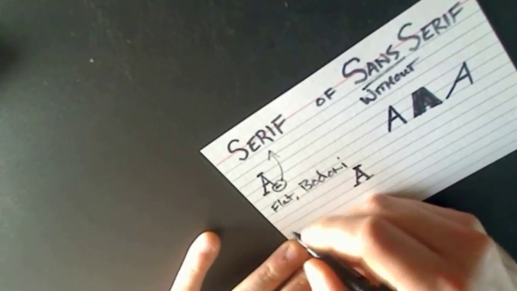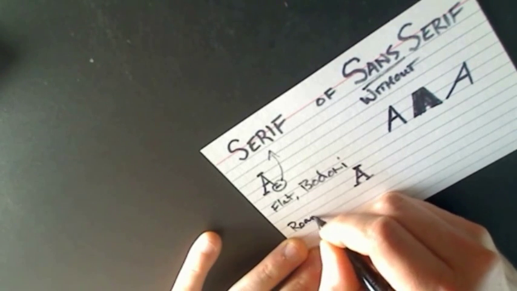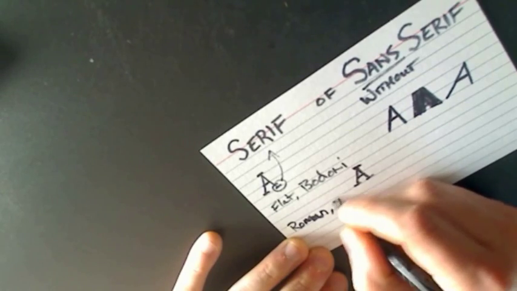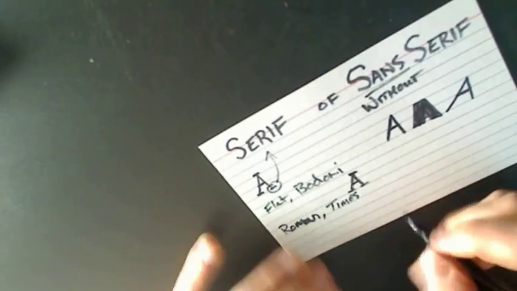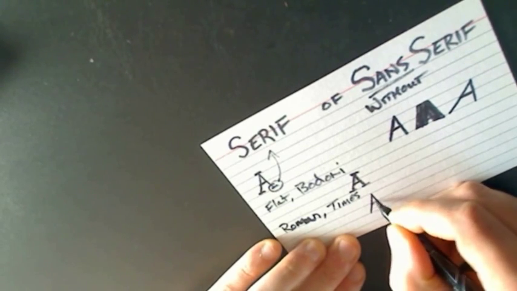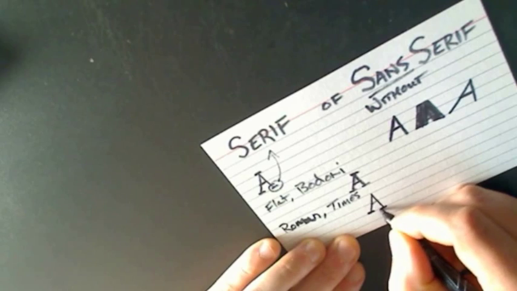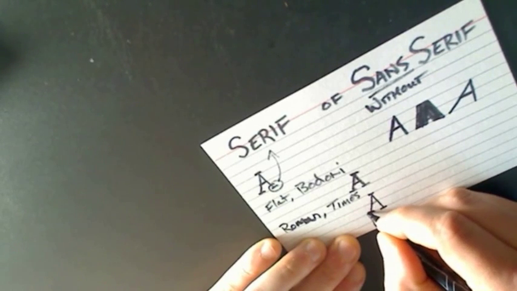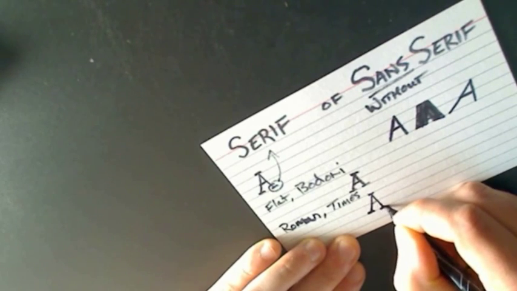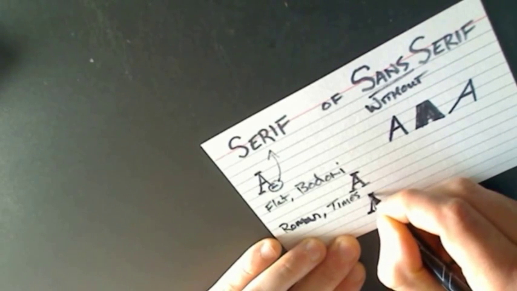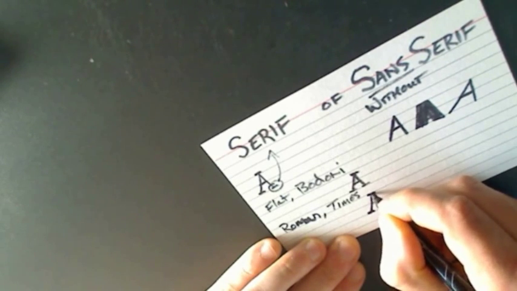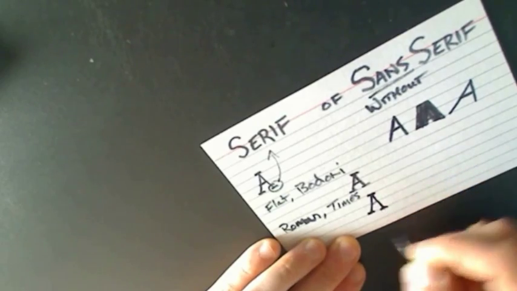As opposed to a Roman, which might be something like Times New Roman. And that one, that's similar to a flat serif, but it has a little bit of a connection. It's kind of rounded where it's connected there. So instead of just being at the end of it, it's kind of got a little bit of a smooth curve going in and out of it.